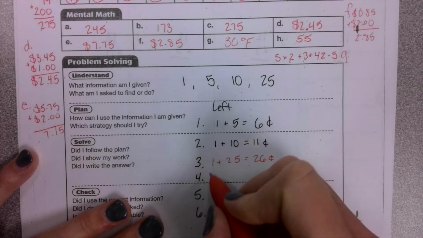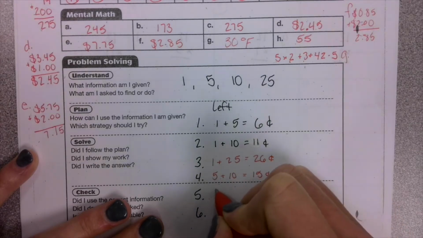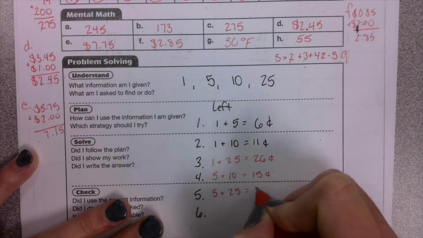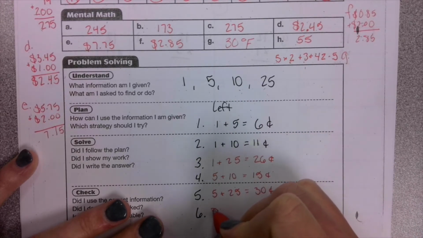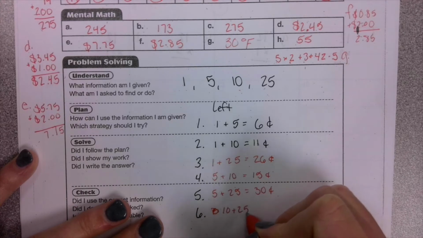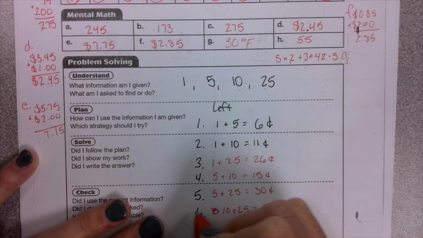Then we can start with the nickel. Nickel and dime would be 15 cents. Nickel and quarter would be 30 cents. And then the only ones left would be dime and quarter, which would be 10 plus 25, which would be 35 cents.